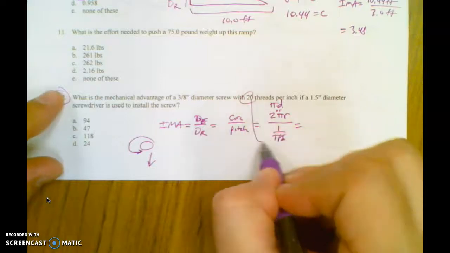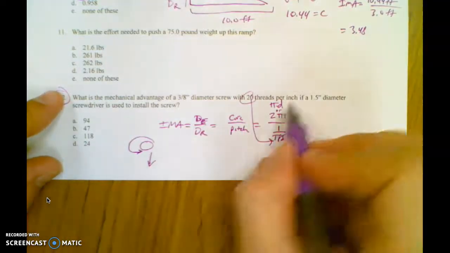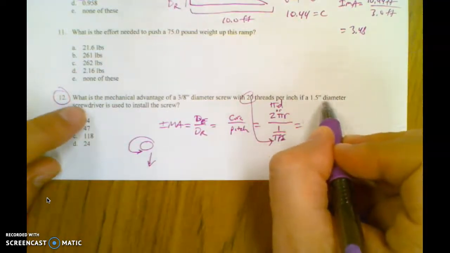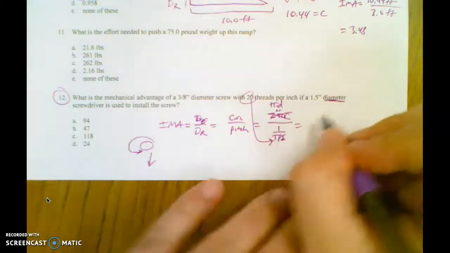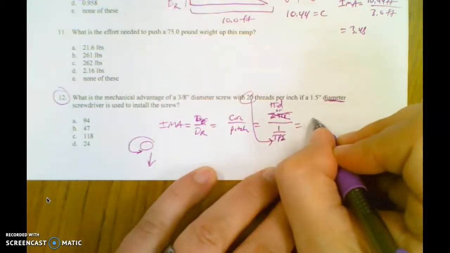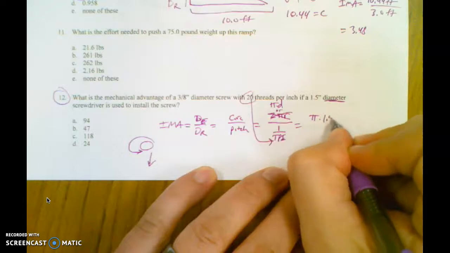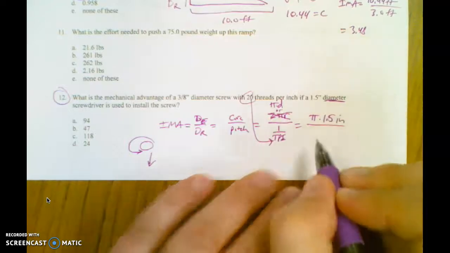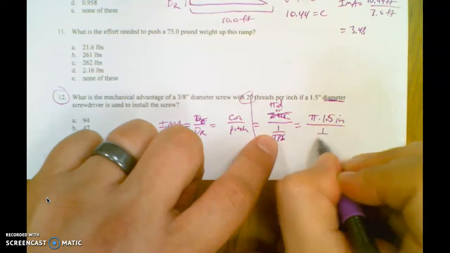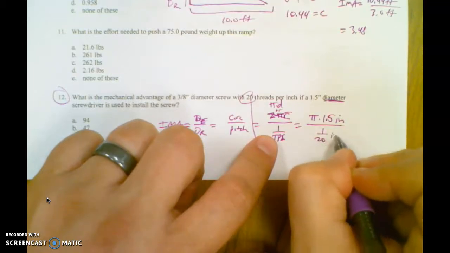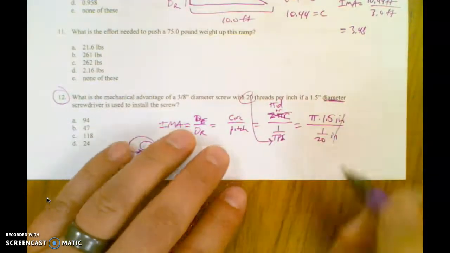Okay, I know I'm going to steal that and put that down here. If a 1.5 inch diameter screwdriver is used, so I don't want the 2 pi r, I want the pi d. So we're going to go IMA is pi times 1.5 inches over 20 threads per inch, but it's 1 over 20 threads per inch. So inches are going to cancel with inches.